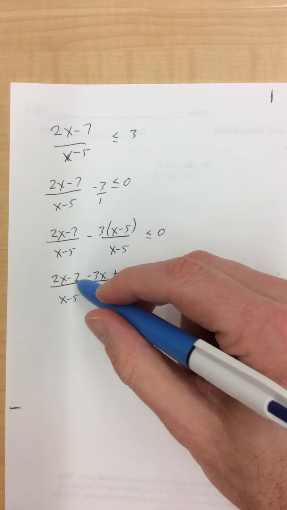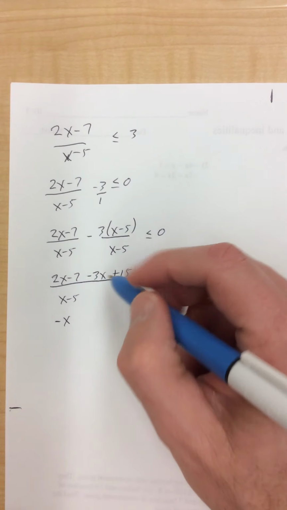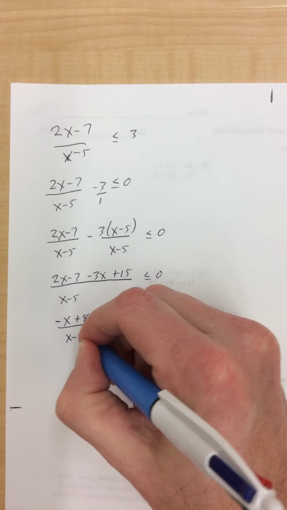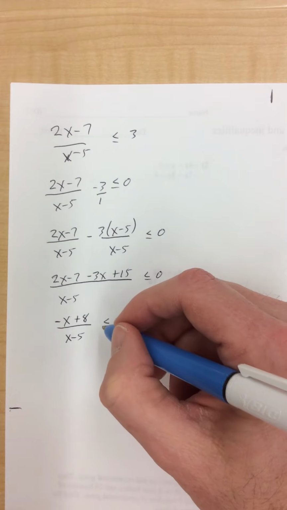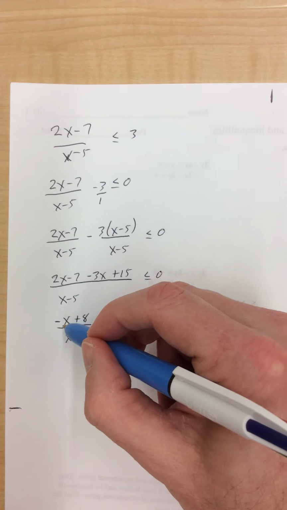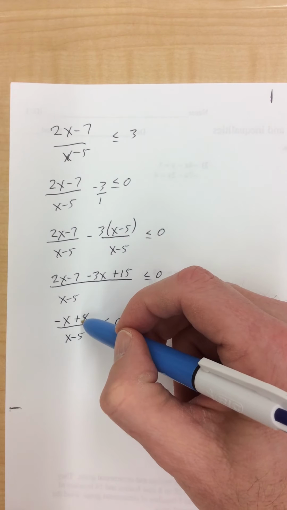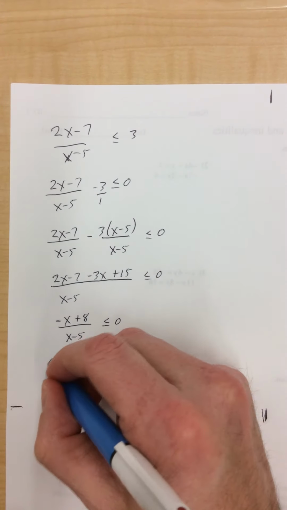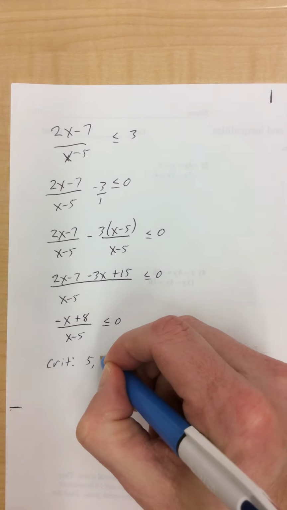And just combine the stuff here. So 2x - 3x is negative x. And negative 7 plus 15 is plus 8, over x - 5, less than or equal to 0. And again, now we're going to set up our little sign chart. And we now know that 8 is going to be one of our critical numbers because negative 8 plus 8 is going to be 0 in the numerator. And positive 5 will also be a critical number because it'll make the denominator equal to 0. So those are going to be our two critical numbers, 5 and 8.